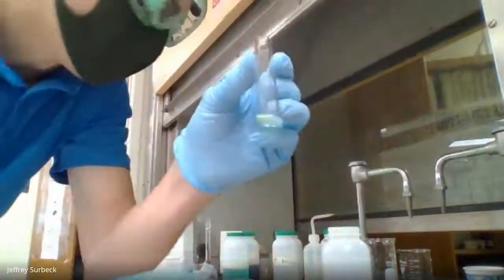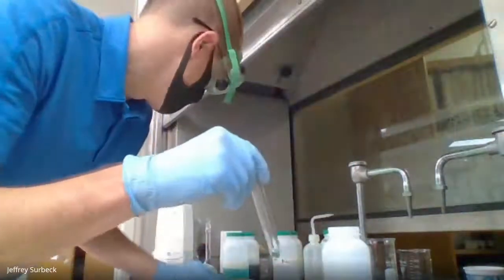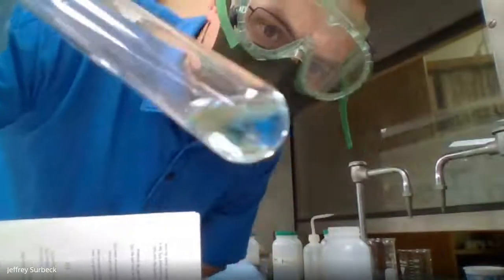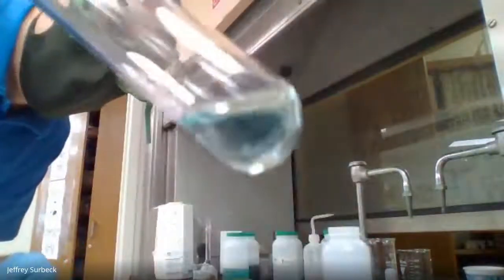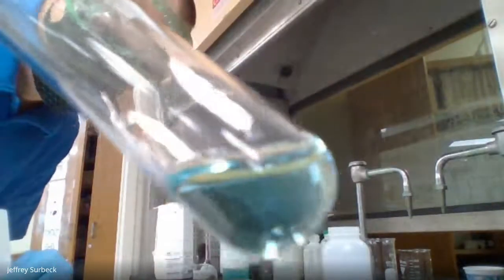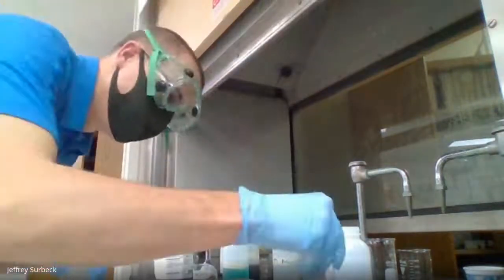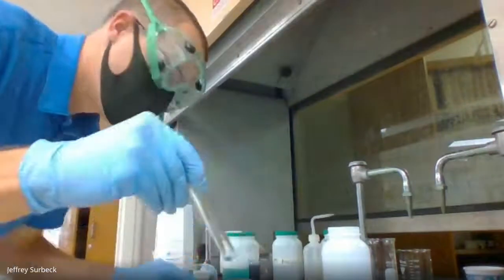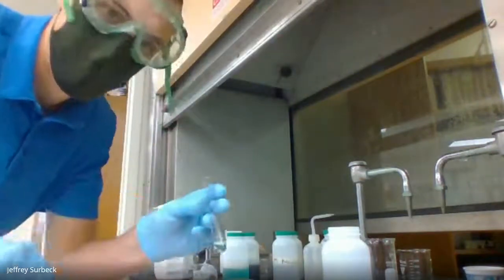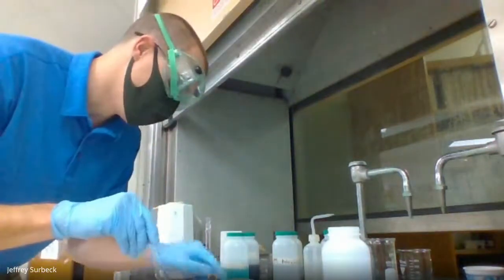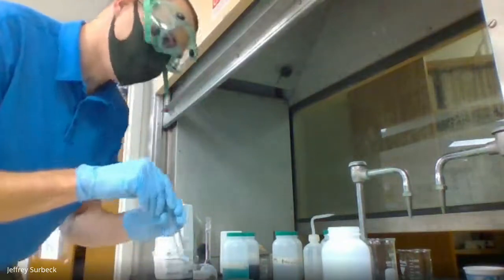I want you to record this color. Now, it may help here if I put it up against something with a white background, so that way you can identify the color. Oh, there we go. Okay, so it's very light blue. Now, you need to record this color of light blue into the category where it says report sheet number 1.